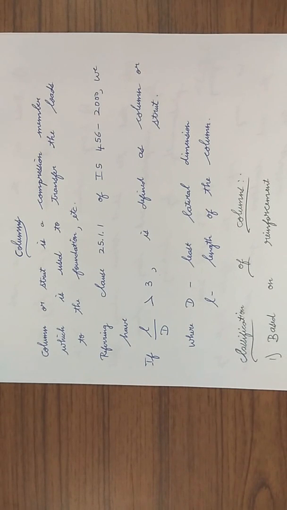Afternoon guys. Today in this session we are going to see the design of compression members as per the provisions given in IS 456 2000. A compression member generally relates to a column or strut, which is often used to transfer the load to the foundations.